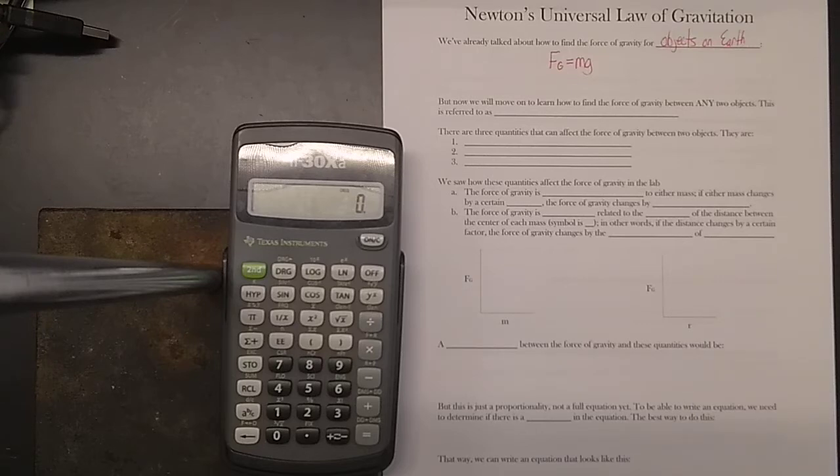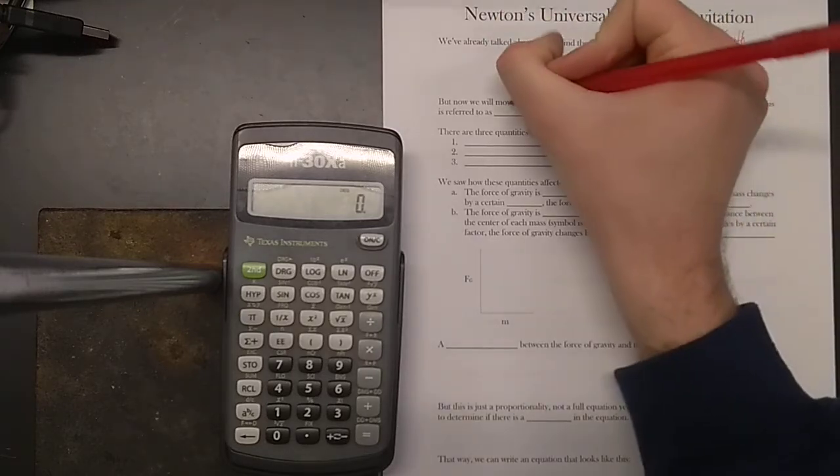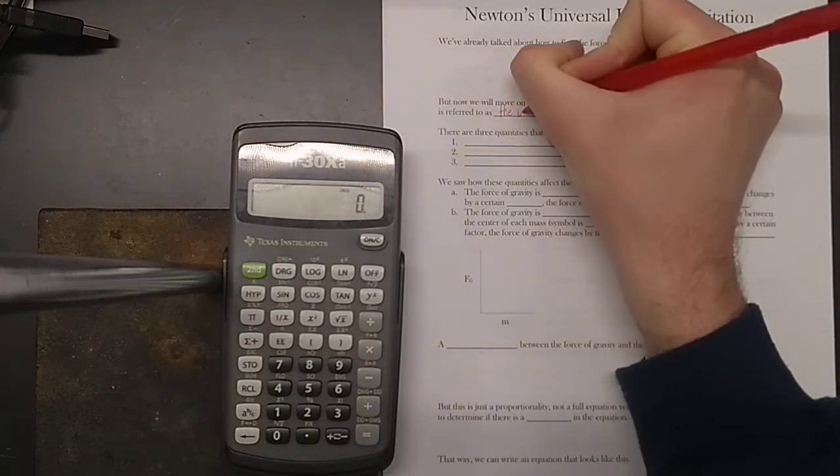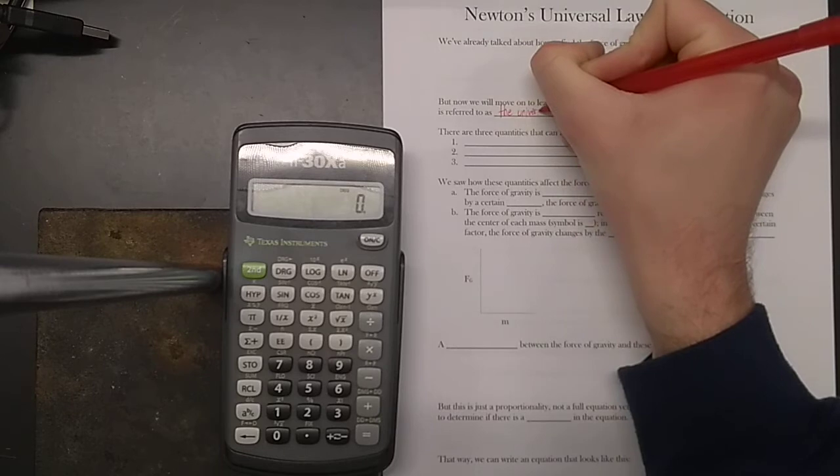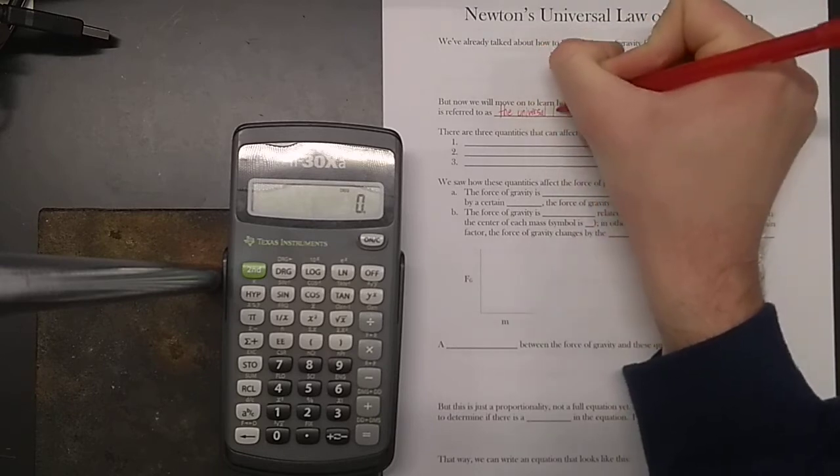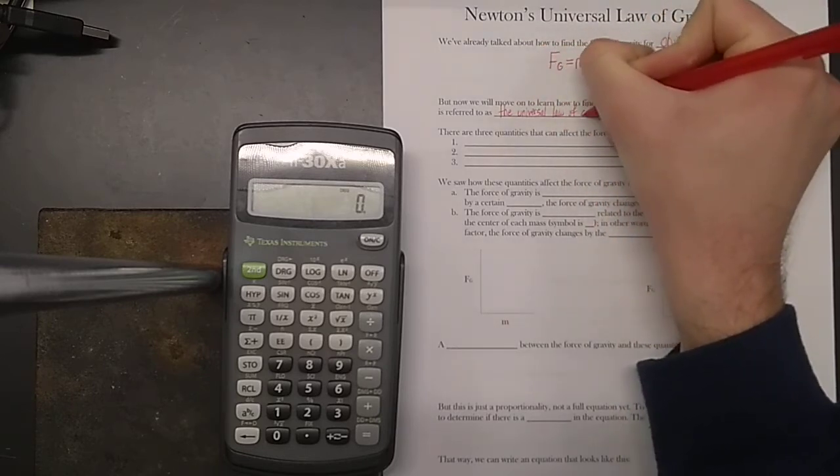Now we're going to move on and learn how to find the force of gravity between any two objects. Any objects with mass are gravitationally attracted to one another. So we're going to learn an equation that allows us to take any two objects and figure out what the force of gravity is between them. Not necessarily between the Earth and an object, but between just any two objects. And this is known, as you might have guessed, as the universal law of gravitation.